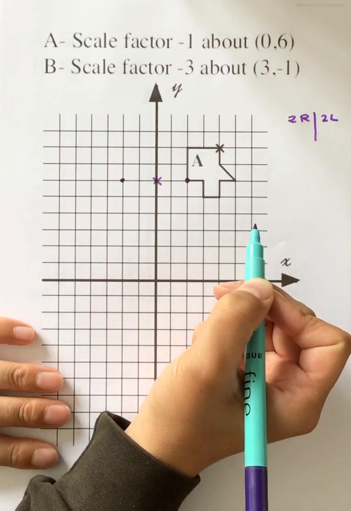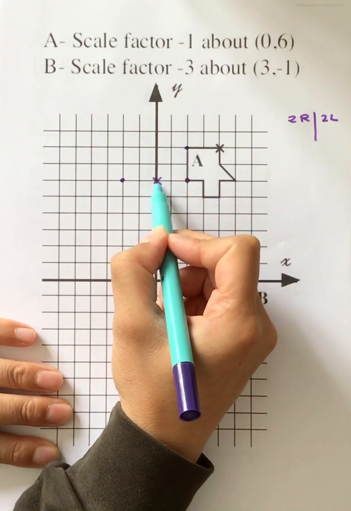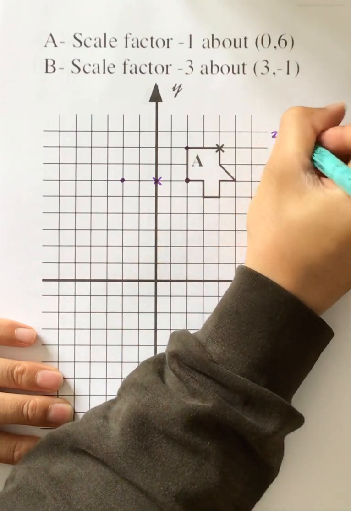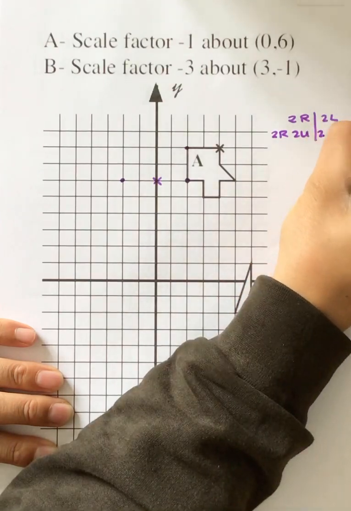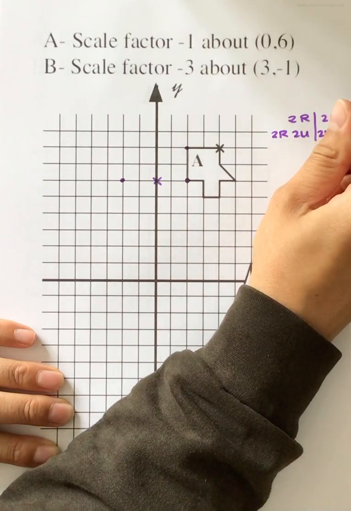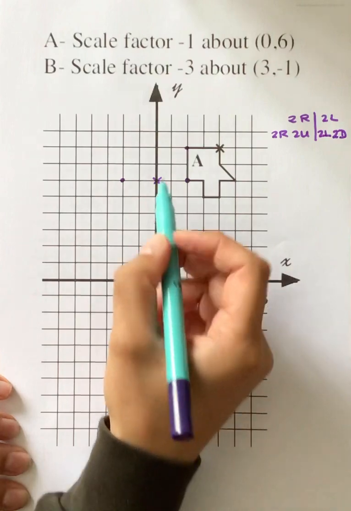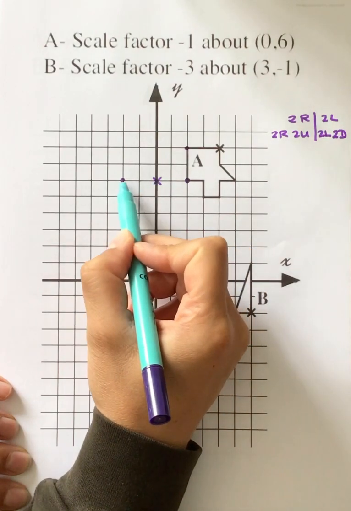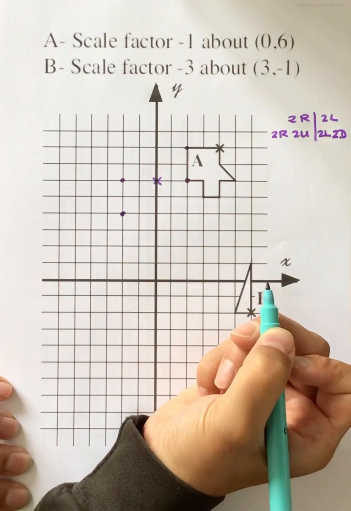So my new corner will be here. I'm just going to repeat that for every corner. So to get to this corner here, I need to go from my centre of enlargement 2 right and 2 up. Now timesing those numbers by 1 keeps them both as 2s, but then I need to change the direction. So instead of going right, I'm going to go left. Instead of going up, I'm going to go down. So my new corner, remember we always count from the centre of enlargement, is 2 left and 2 down. So that's here.